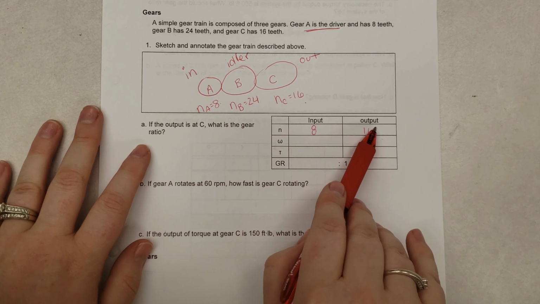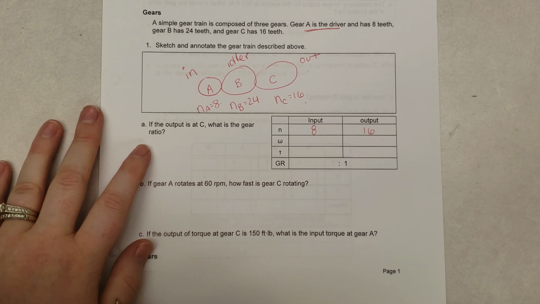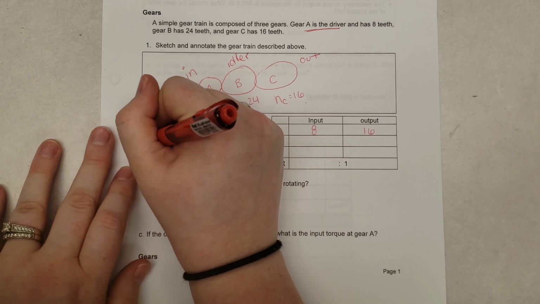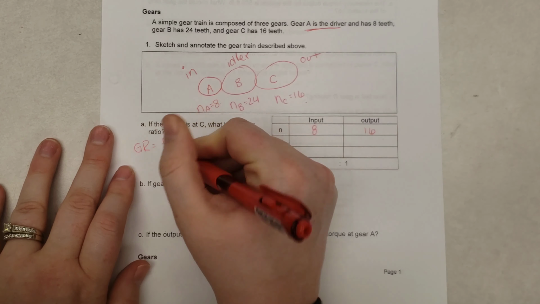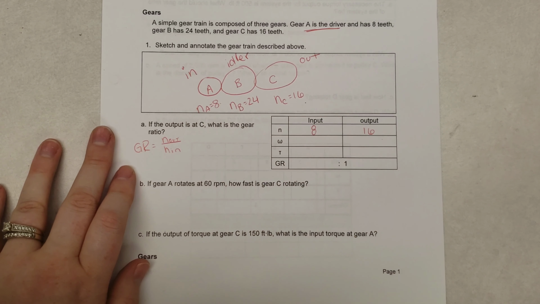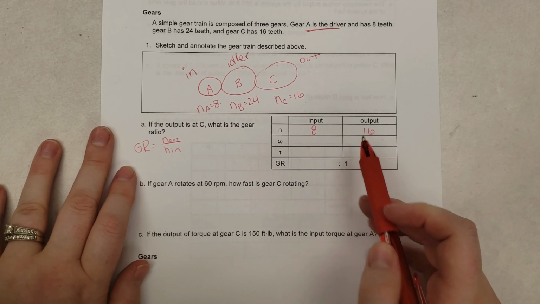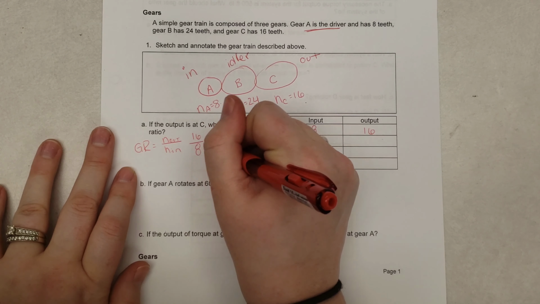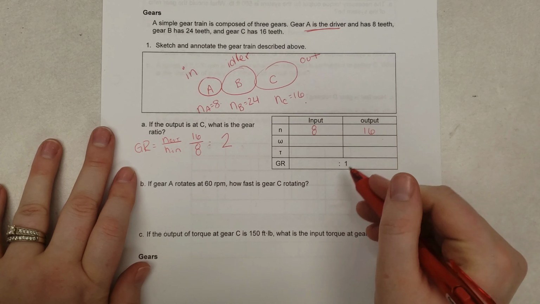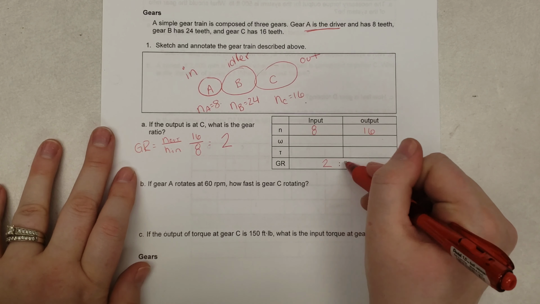If the output's C, which we know, what's the gear ratio? So my gear ratio for number of teeth formula is gear ratio equals number of teeth of the output gear divided by number of teeth of the input gear. I'm going to take my output is 16, my input is 8, 16 divided by 8 is 2, therefore my gear ratio is 2 to 1.